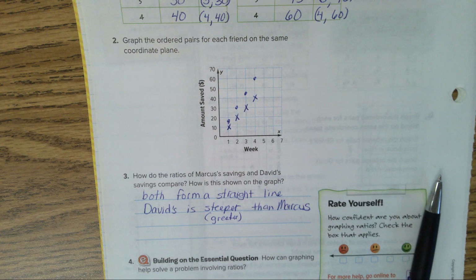Okay, so you're just going to be practicing graphing ordered pairs, and let's do the homework practice side first, and then we'll determine if we need to do the skills practice. We have time here, so there we go.